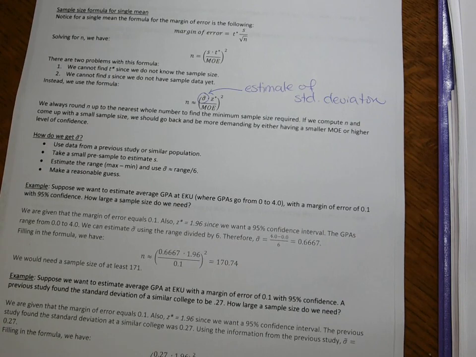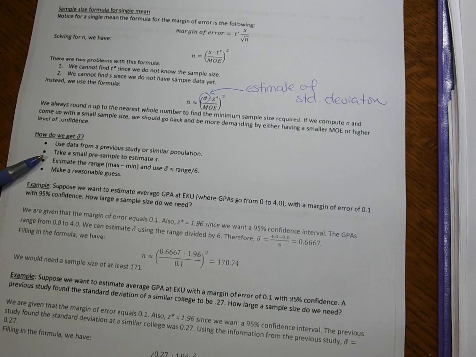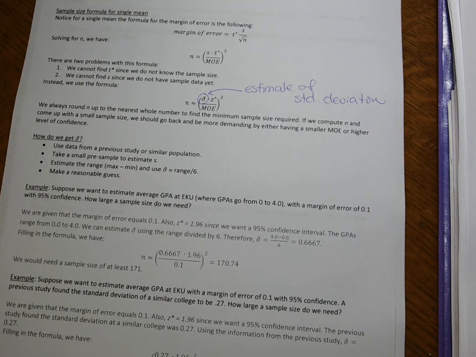Similar to before, we can use data from a previous study or a similar population. We could take a small pre-sample to estimate s. We could also take the range, which is the max minus the min, of possible values, and then divide that range by 6. And again, that's motivated by the empirical rule. Or we could just make a reasonable guess. So if we already knew something about the data and we had a reasonable guess, we could use it. So let's look at 2 different examples.